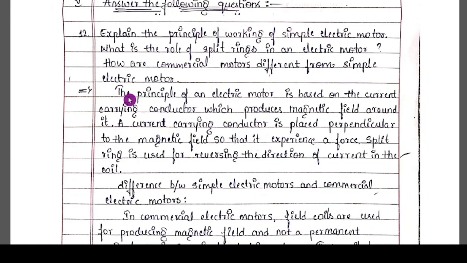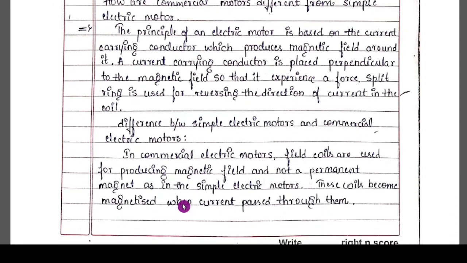We know the principle of the electric motor is based on the fact that a current carrying conductor produces a magnetic field around it, and a current carrying conductor placed perpendicular to the magnetic field experiences a force. What do we use the split ring for? The split ring is used for reversing the direction of the current in the coil, so that we are using the split ring.